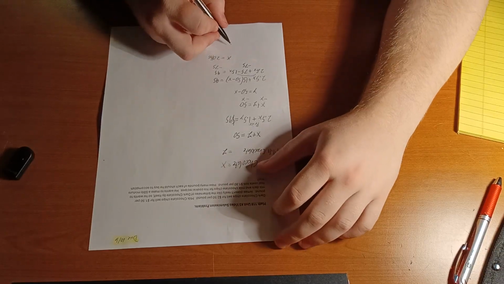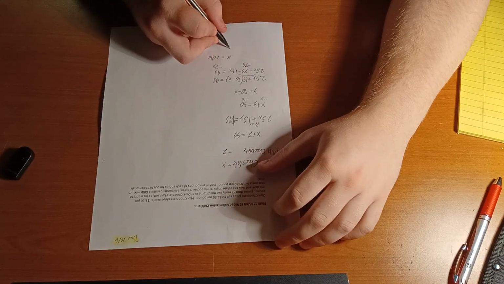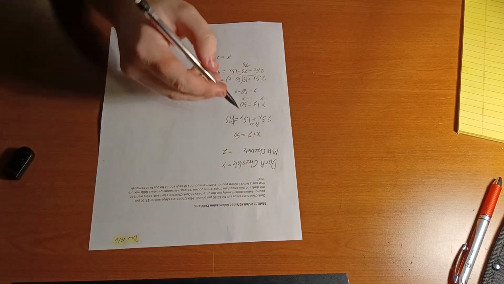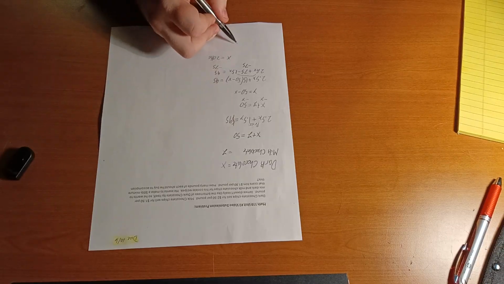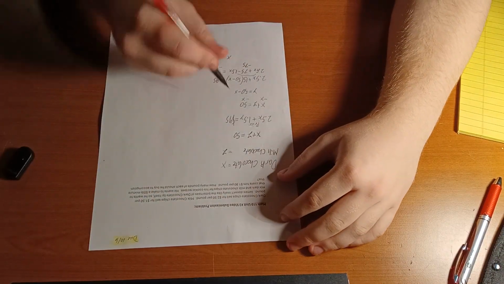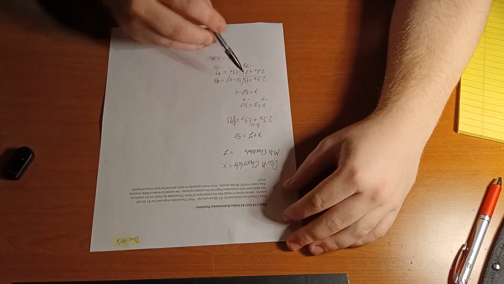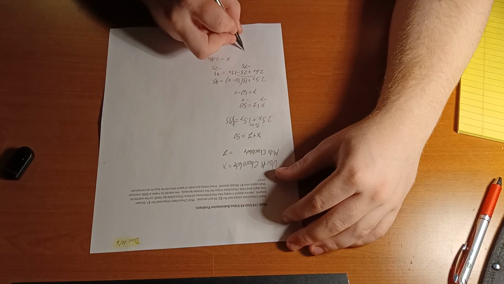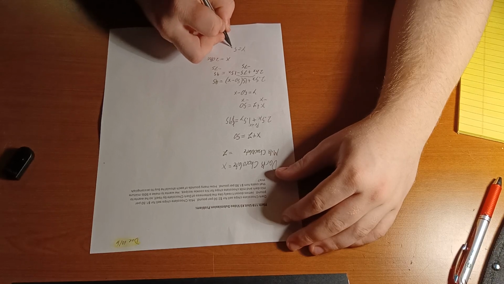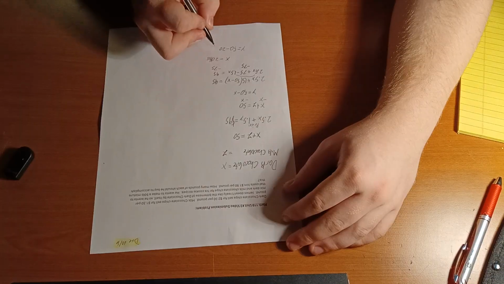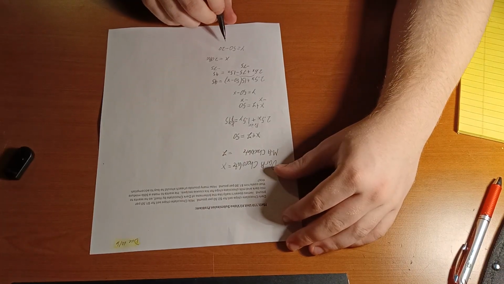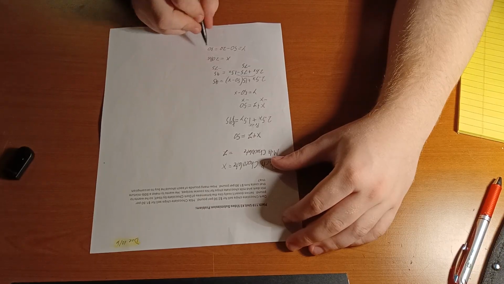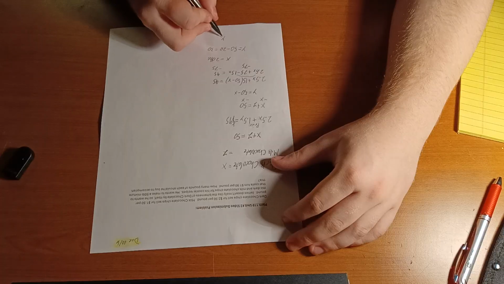And by process of elimination, for this equation, if we're solving for y equals 50 minus x, then we can solve for y by saying y equals 50 minus 20. And there you go. Then 50 minus 20 equals 30. So therefore, y equals 30.